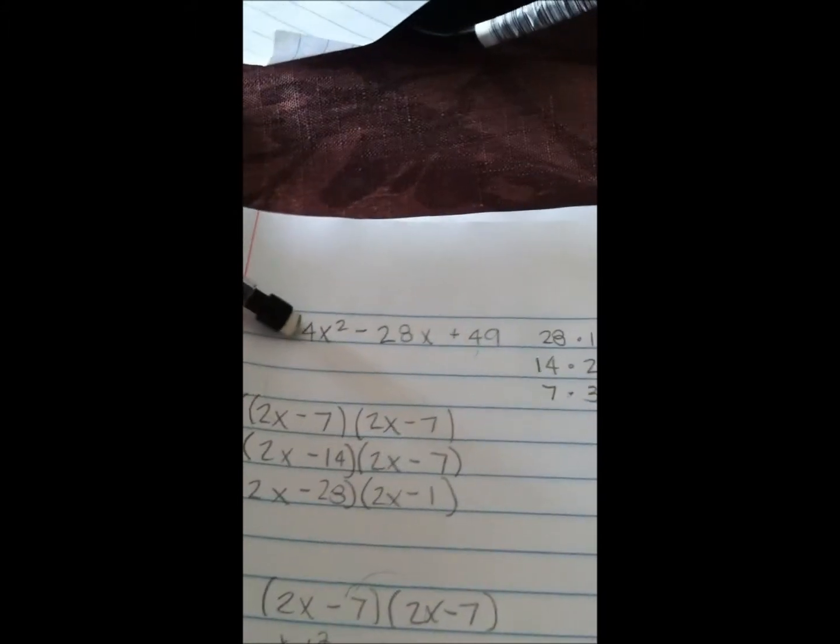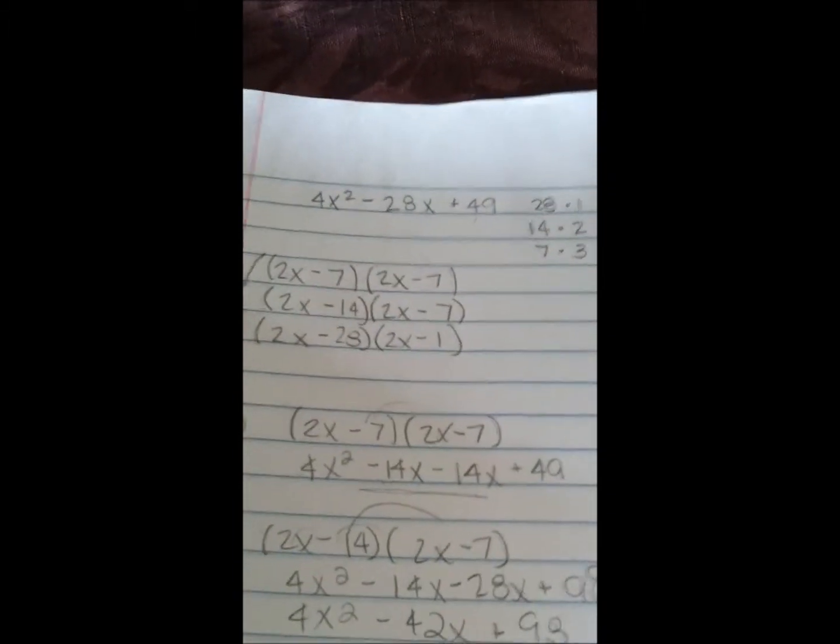So when you have a number in front of your first x, you need to really think about how that can affect your list. So, yeah. So the answer is (2x minus 7) squared.